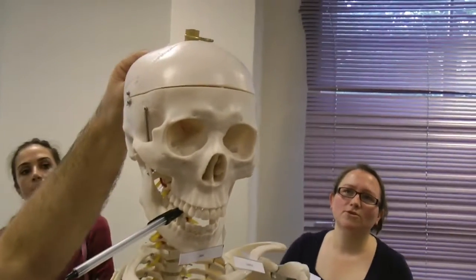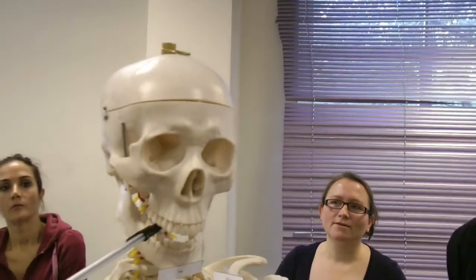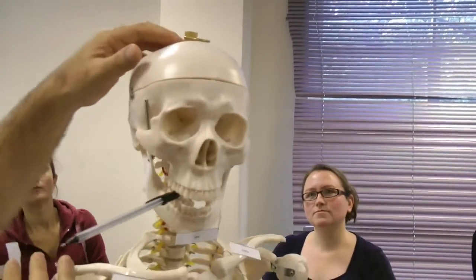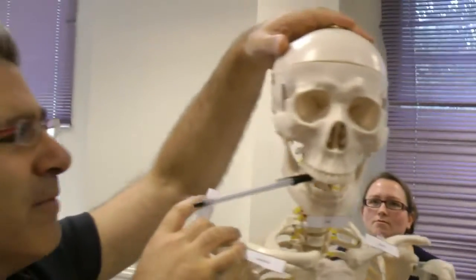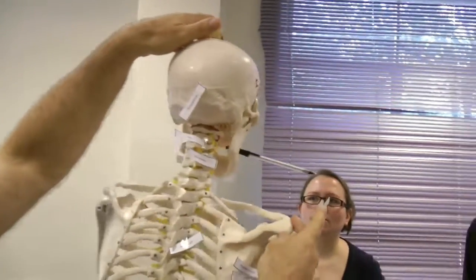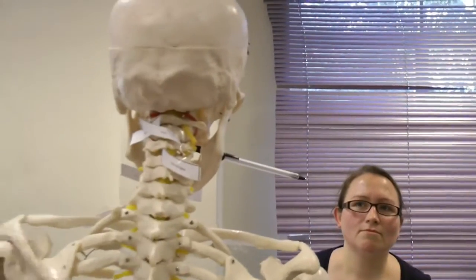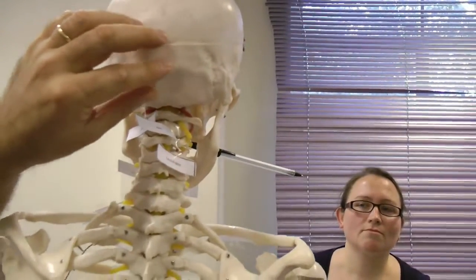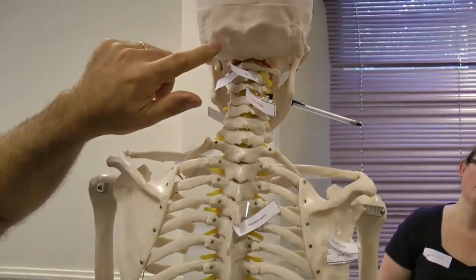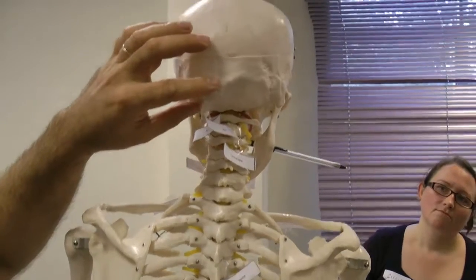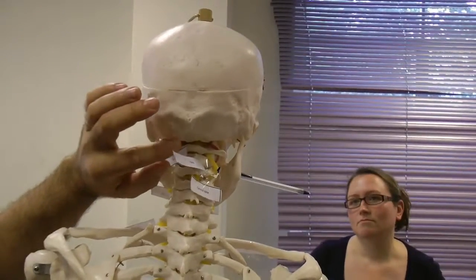Is there another name for the skull? Cranium. Cranium, good. Now, in the cranium, we would learn a few bones, but one of the most important ones is the occipital bone. It's on the back of the head, because this is where the neck muscles are attached, and it's an area that is quite important for massage therapists. A lot of tension, a lot of tenderness there.